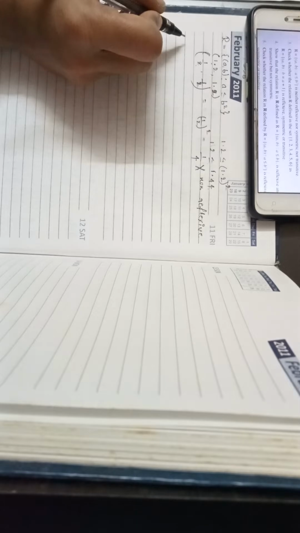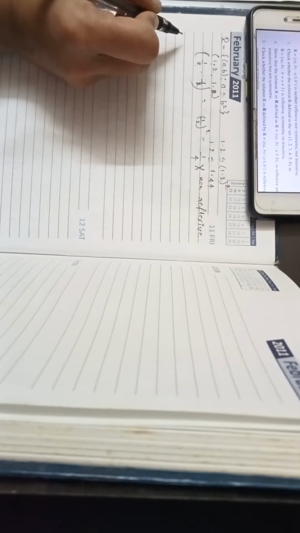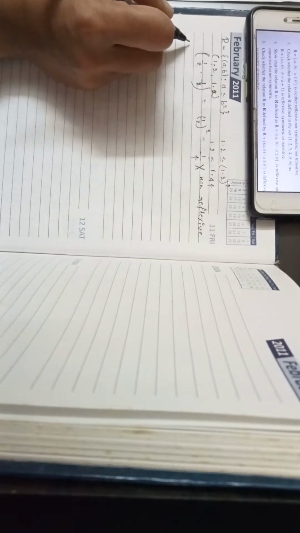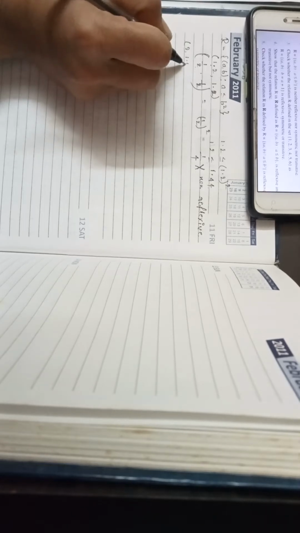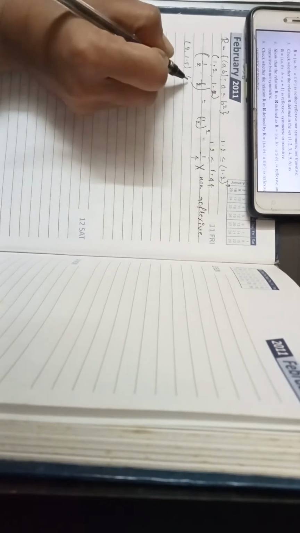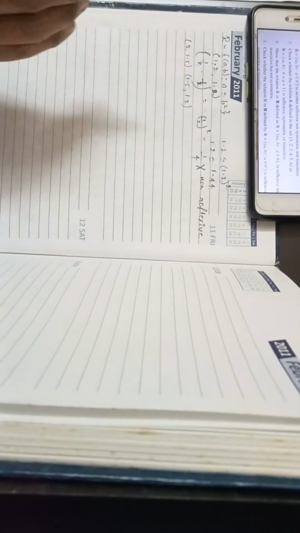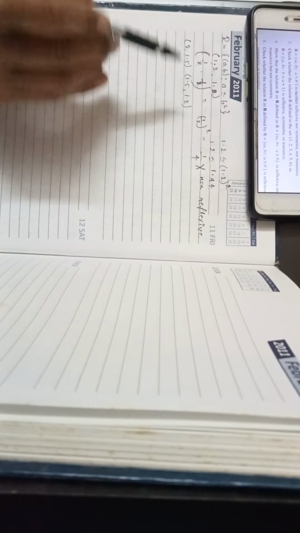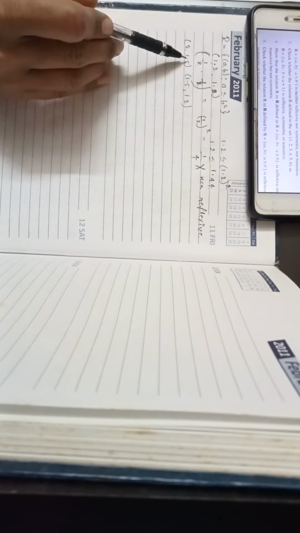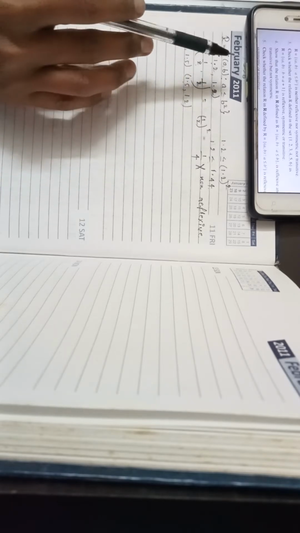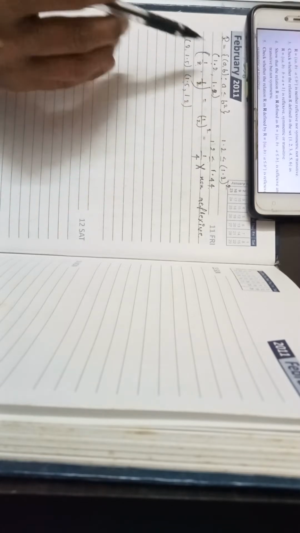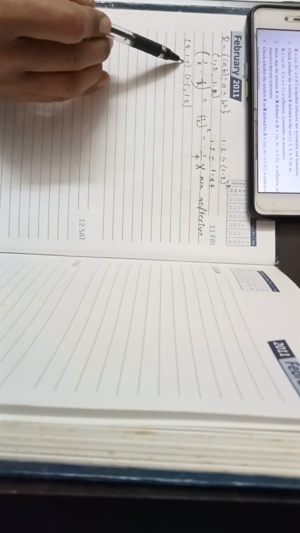Similarly, I can check for the next condition, that is symmetric. So let me take an example. I'll take 1.2 comma 1.5 and 1.5 comma 1.2. See, for the symmetric, this condition should apply, that is x comma y belongs to R, then y comma x also should belong to R. So now I am taking a as 2 and b as 1.5.